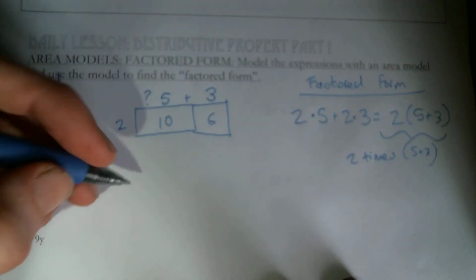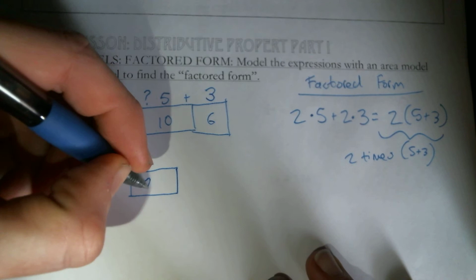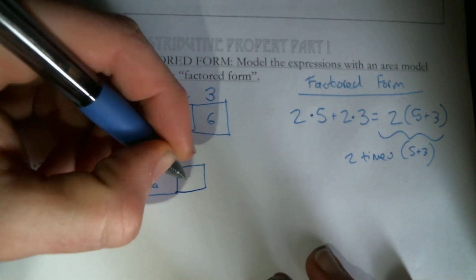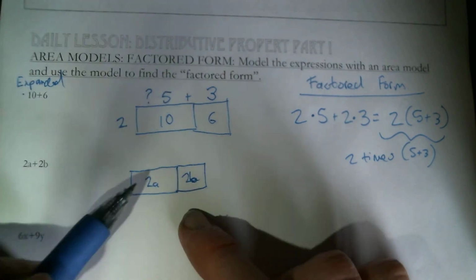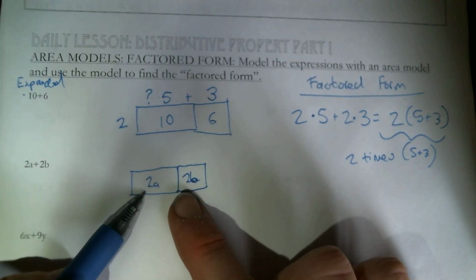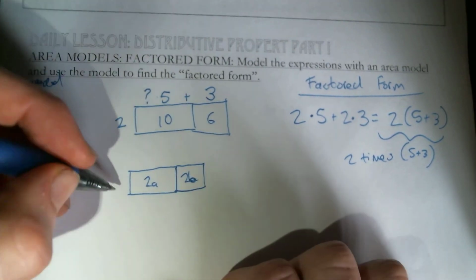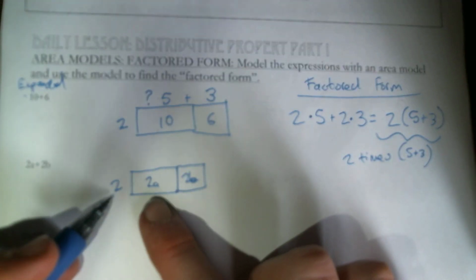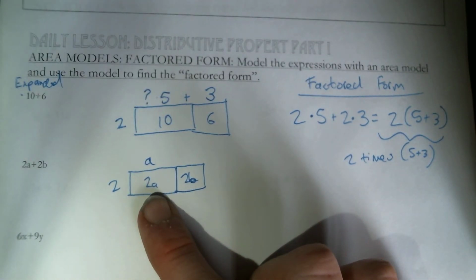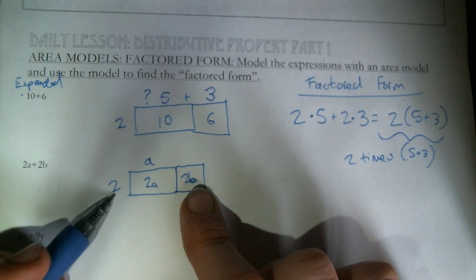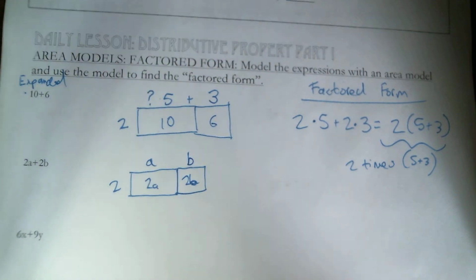So let's try this next one. Again, we're going to use an area model here. I know I've got 2a plus 2b. And what do they share in common? They both share 2s. So I can divide a 2 out just like I could divide a 2 out of there. So I divide a 2 out, and 2 times what gives you 2a? Well, 2 times a gives you 2a. 2 times what gives you 2b? 2 times b gives you 2b.